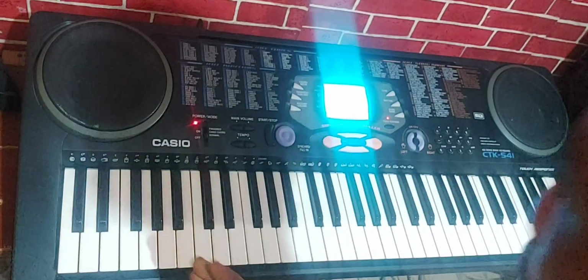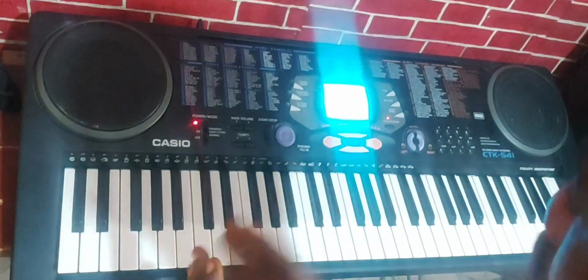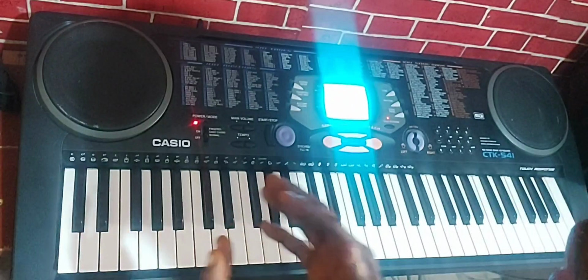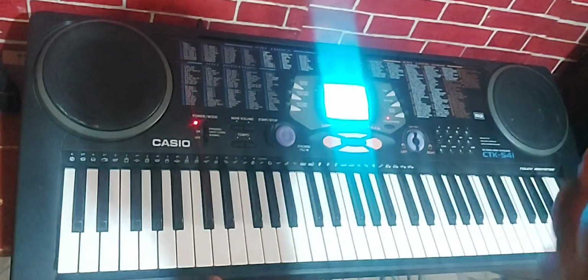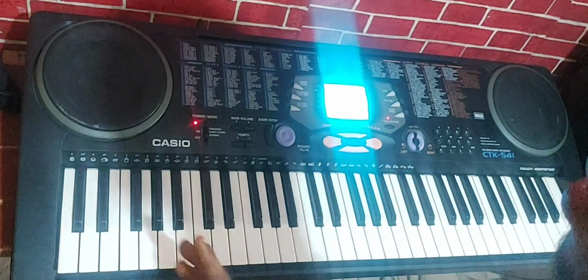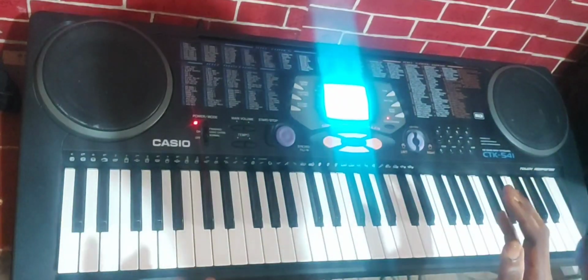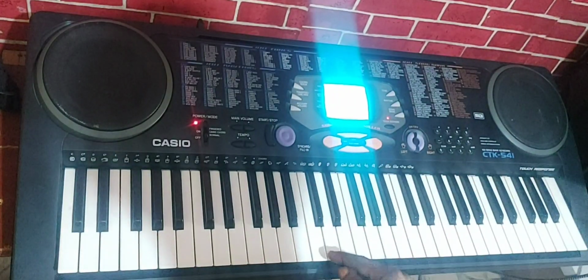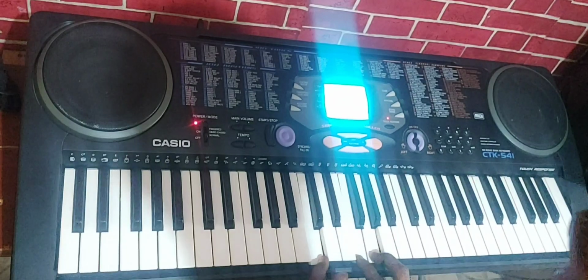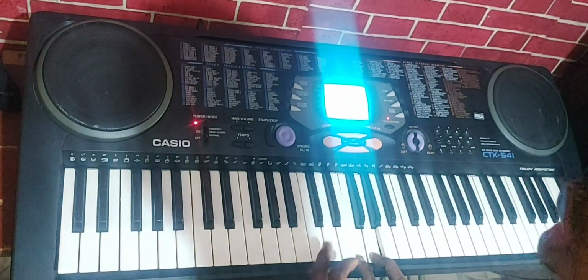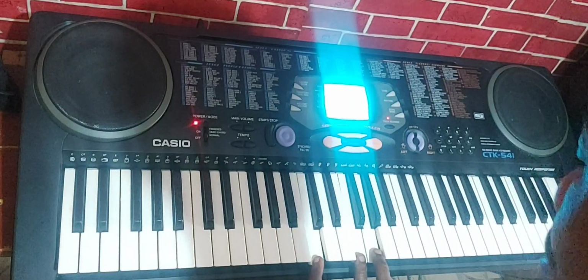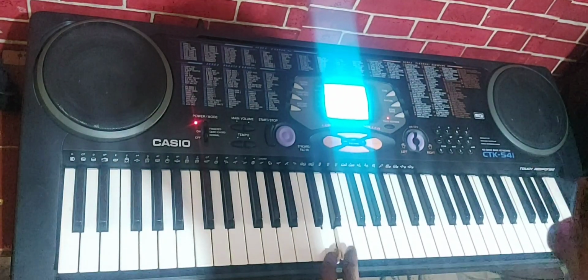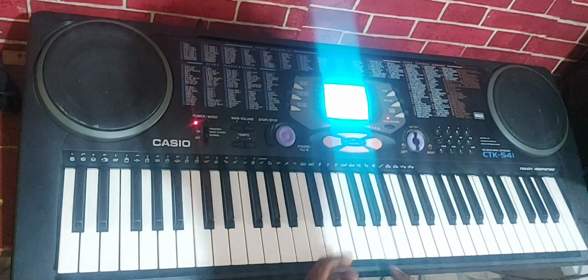As elementary triad chords are concerned, your 3-note chord, I'm not talking about advanced chords, I'm talking about your major and minor triad chords. So you have 3 major chords, which is your root, which is your 1, 4, and 5. Your minor chords, your 2, 3, and 6.